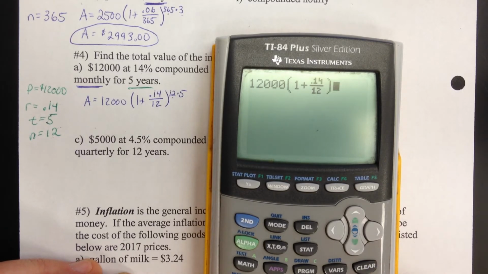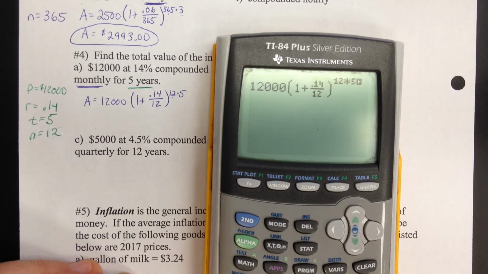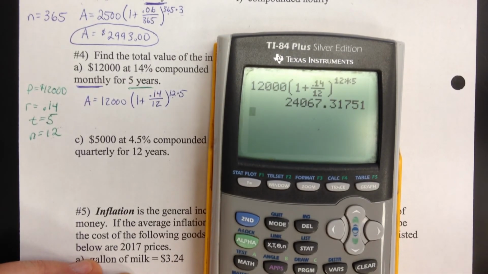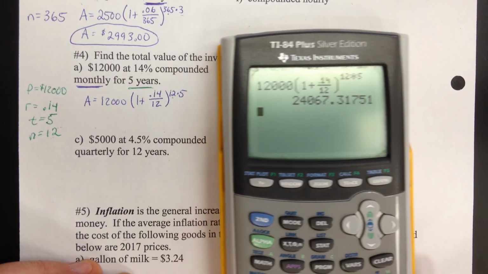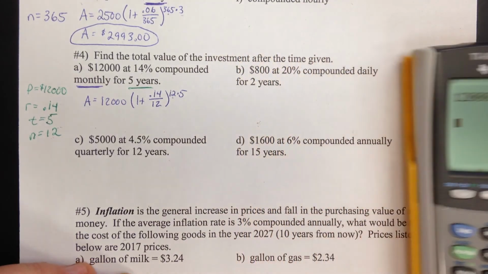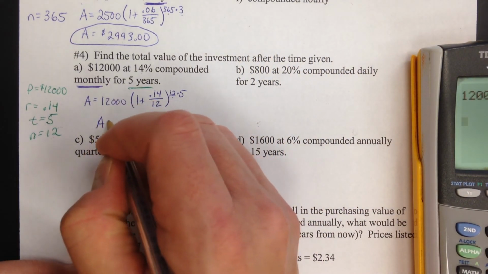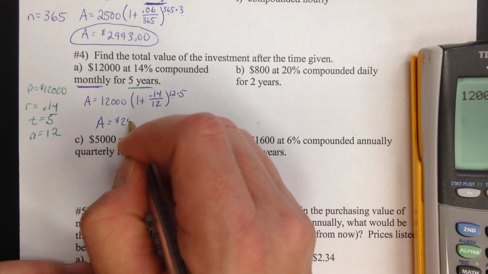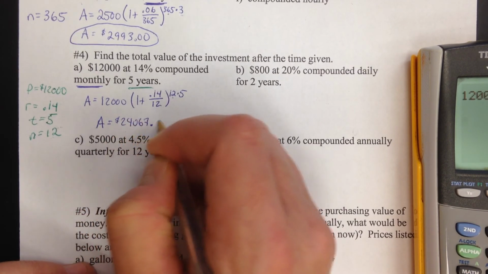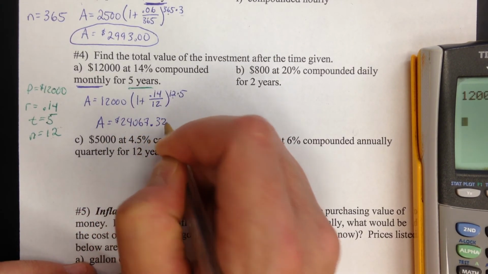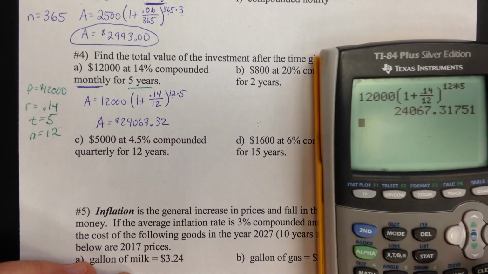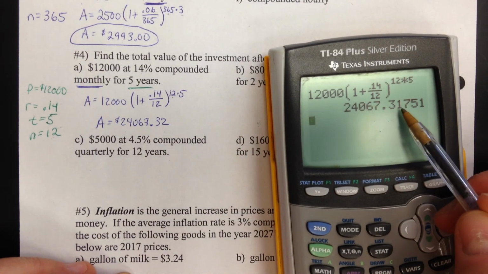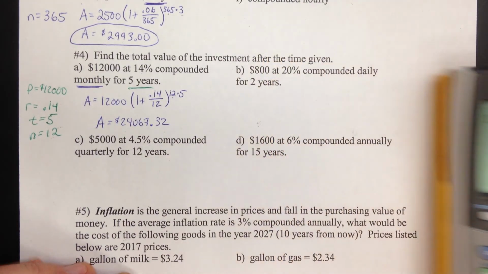Okay, close parentheses, and then raise to the 12 times 5. And we hit enter, and we have 24,067.31. So the new amount after 5 years would be $24,067.32, because it's 0.317. So I'd round this up to 0.32.